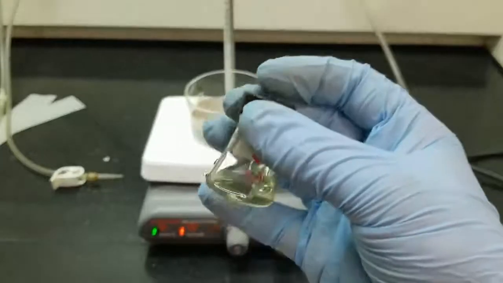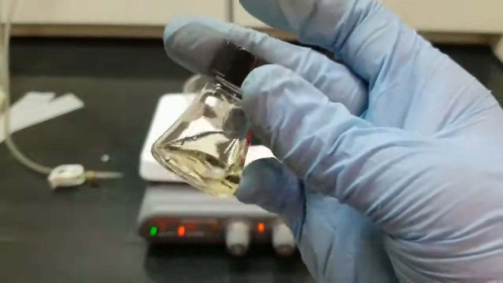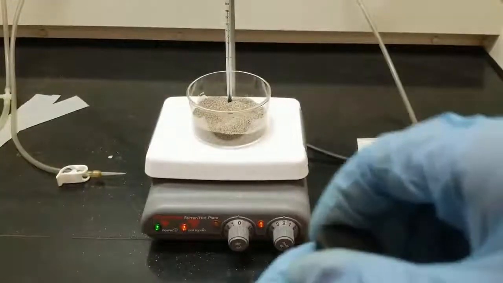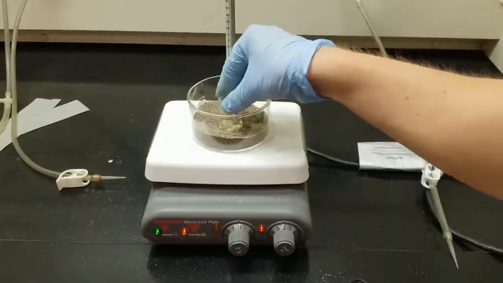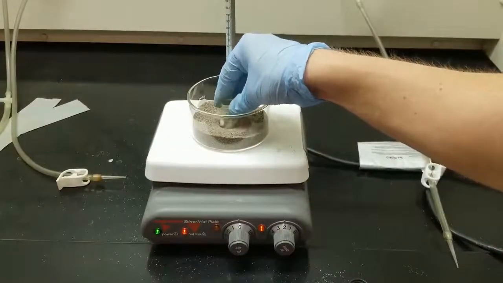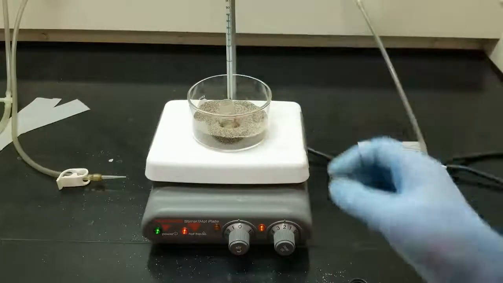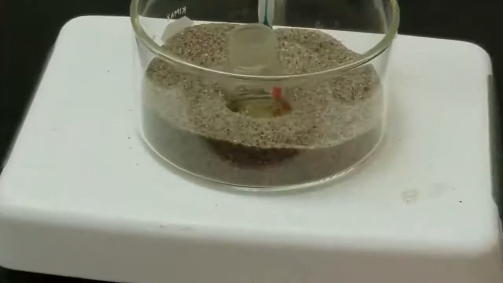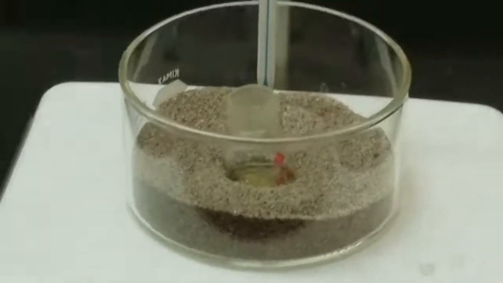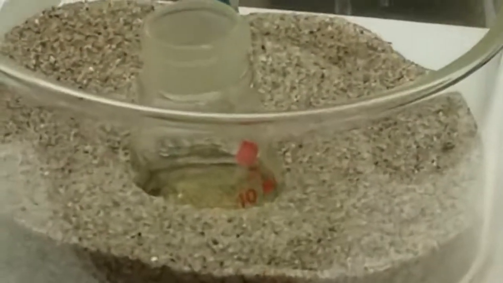All right, so we've got our ether here that I've gone ahead and added the boiling chip to, so don't forget to add that mass in there. Unscrew it, place it in our hot bath, or our warm sand bath. And then we're going to stream some nitrogen over it to evaporate off the ether.